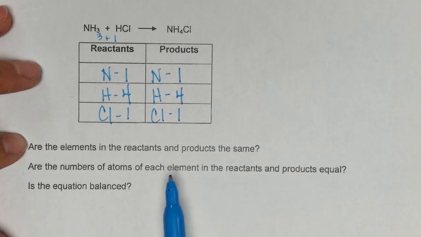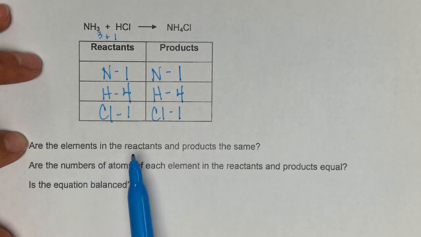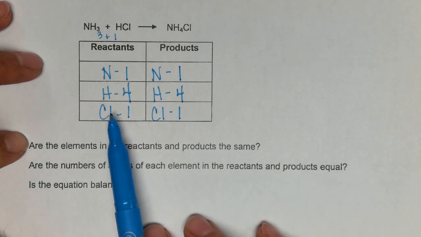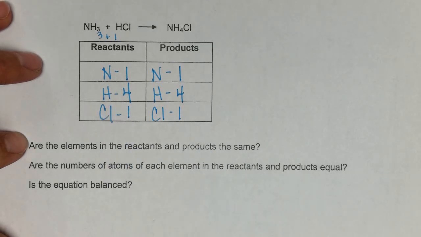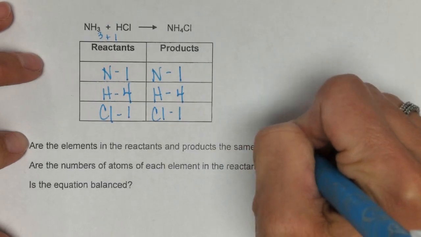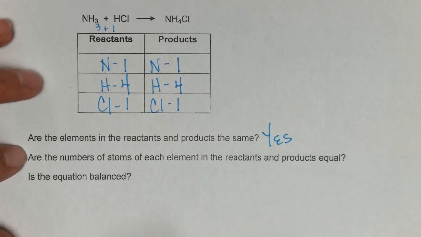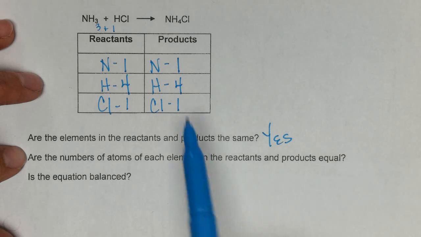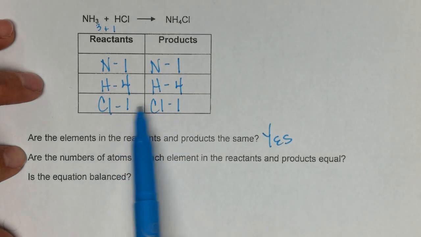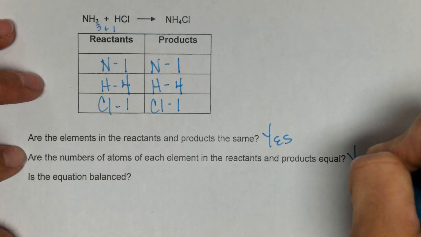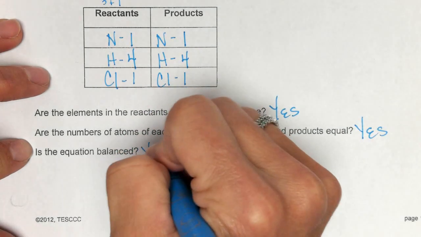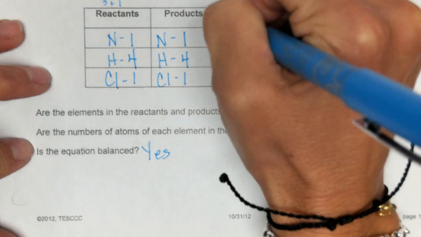So let's answer the questions. Are the elements in the reactants and the products the same? Yes, because I have a nitrogen, hydrogen, and a chlorine on both the reactant and the product side, so yes. Are the number of atoms of each element in the reactants and products equal? Yes, because 1 and 1, 4, 4, 1 and 1. So is this equation balanced? Yes, it is a balanced equation.